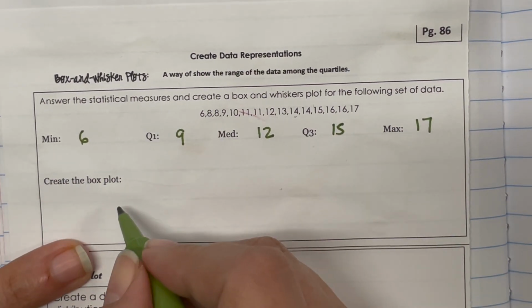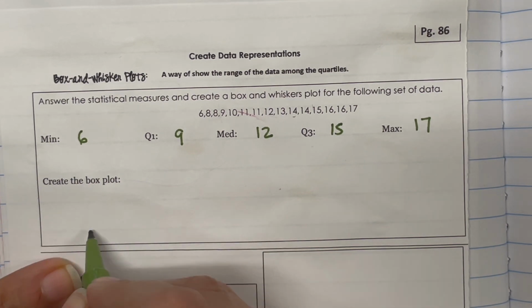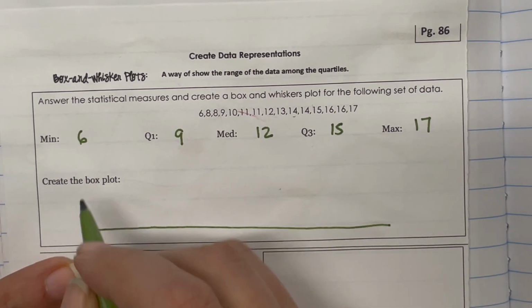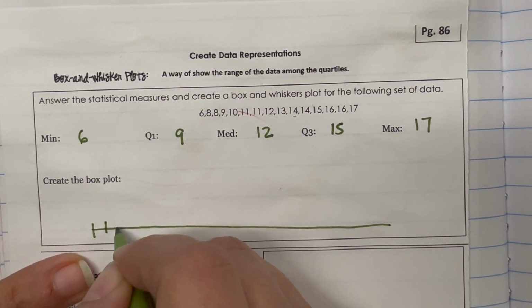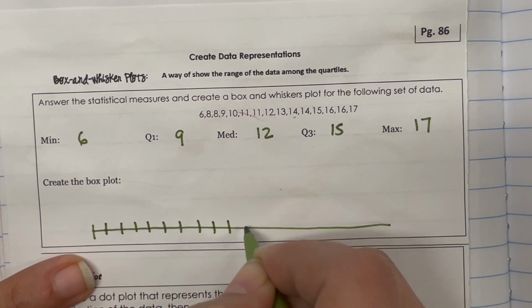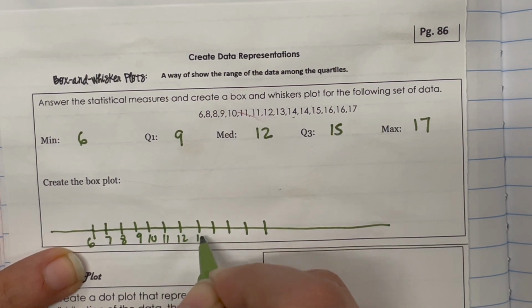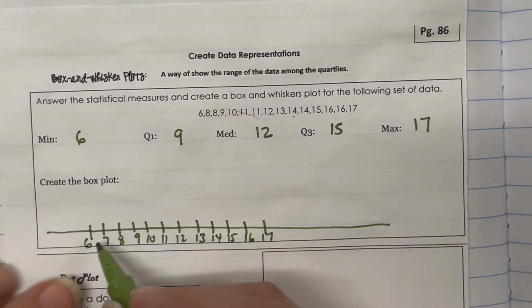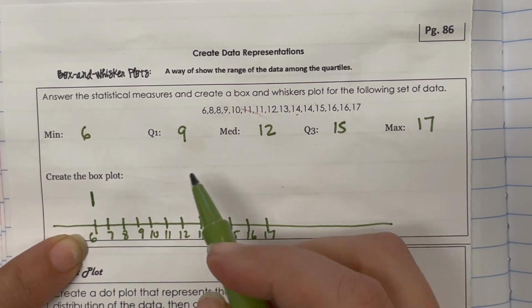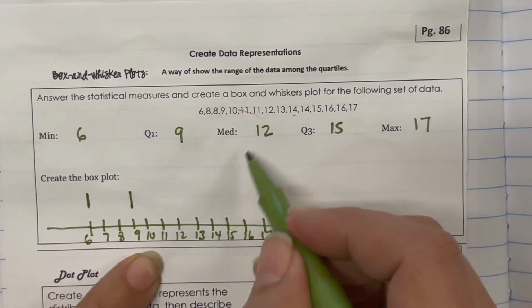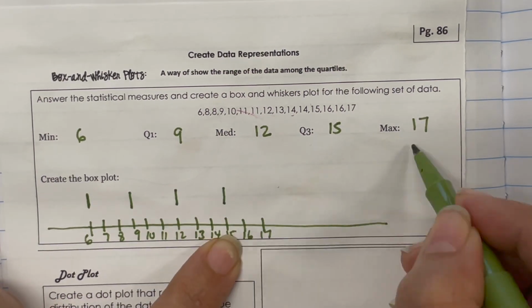It's pretty simple. You're going to start with a number line from the minimum to the maximum, so from 6 to 17. Equally space out some lines from 6 to 17 and number them: 6, 7, 8, 9, 10, 11, 12, 13, 14, 15, 16, and 17. Then you're going to start with the minimum, put a line. Q1, put a line. Median, put a line. Q3, put a line.